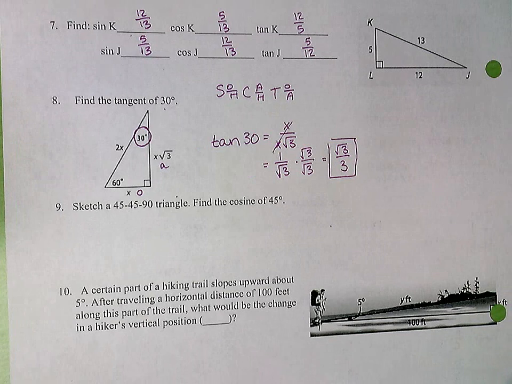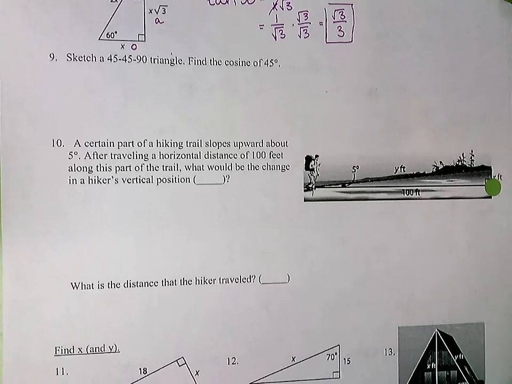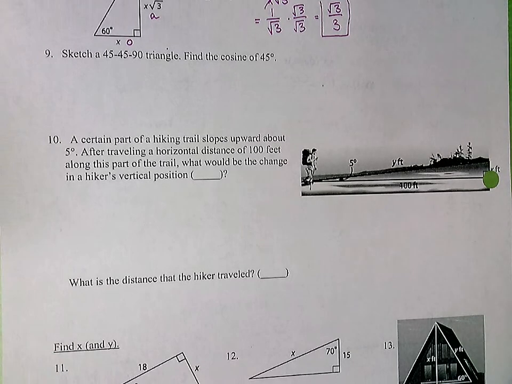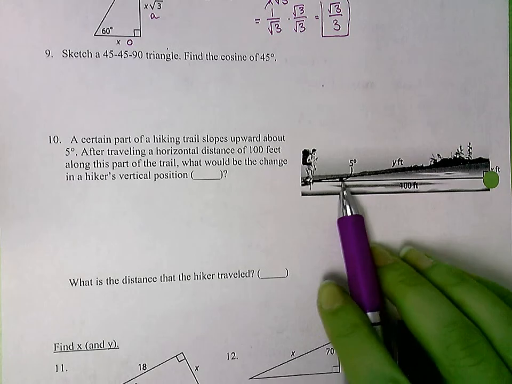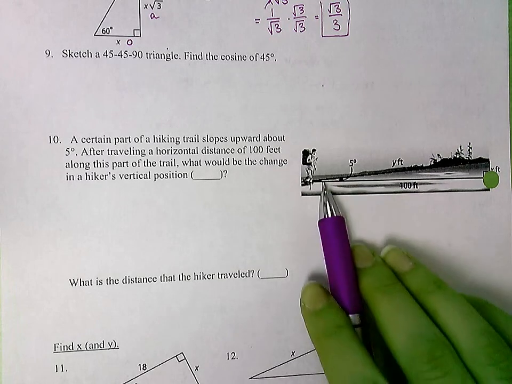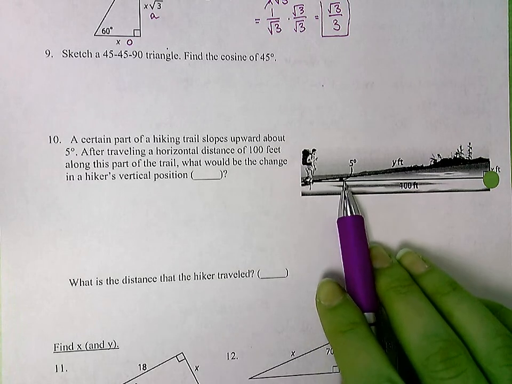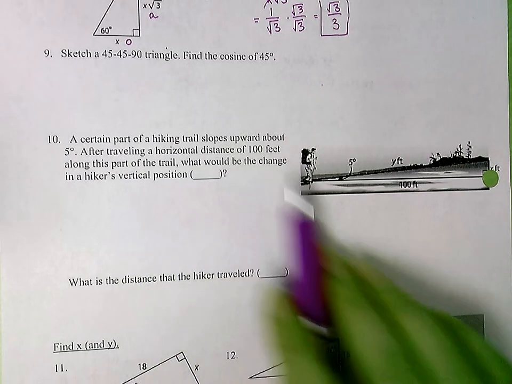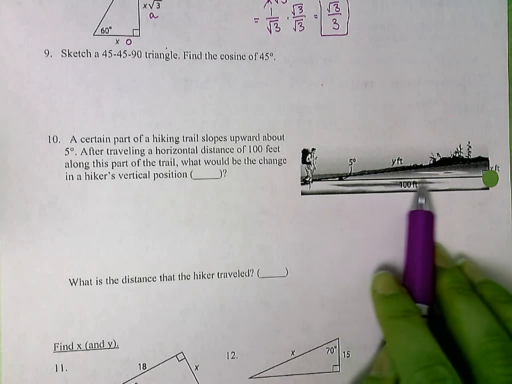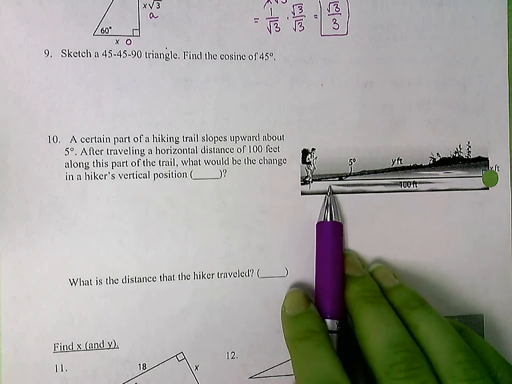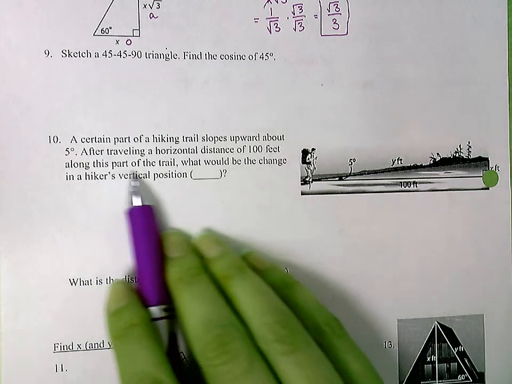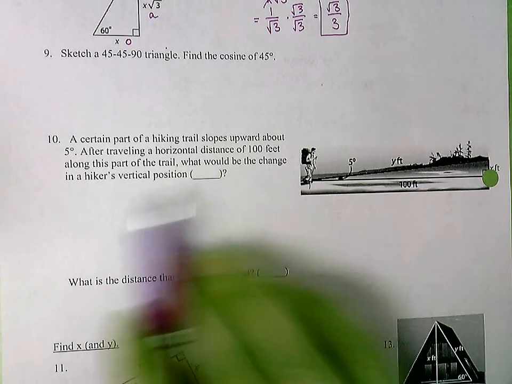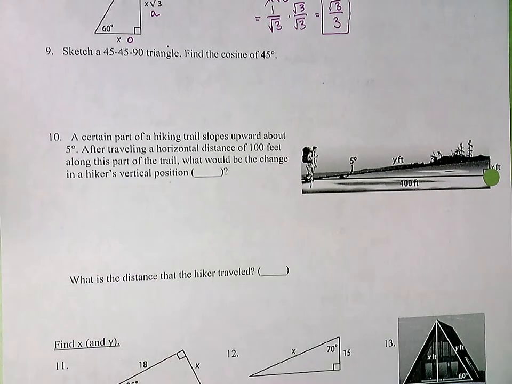All right, I'm going to skip number 9 and go to number 10. So in number 10, a certain part of a hiking trail slopes upward about 5 degrees. Okay, you can see that in the picture. Sloping upward, okay, that's 5 degrees right there. After traveling a horizontal distance of 100 feet, okay, so horizontal distance right here is 100 feet, along that part of the trail, what would be the change in the hiker's vertical position?